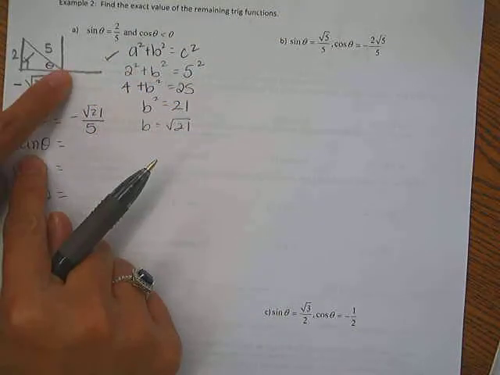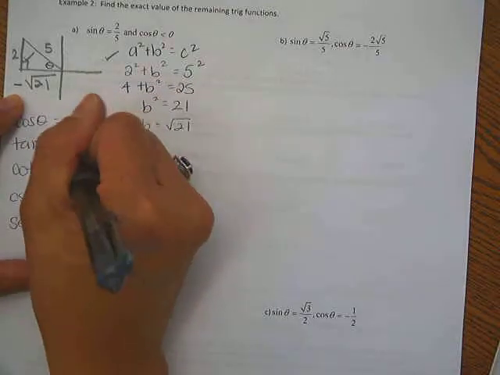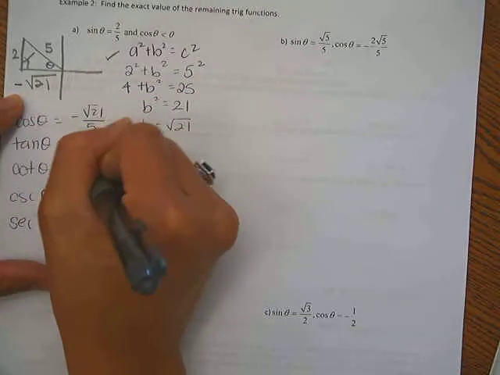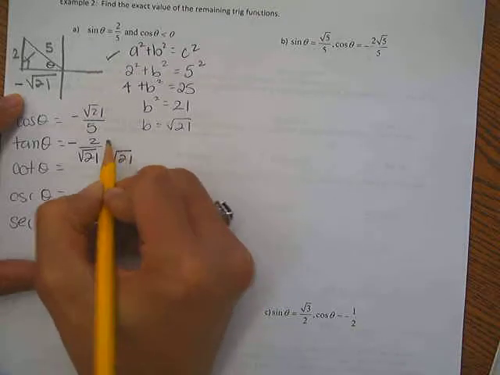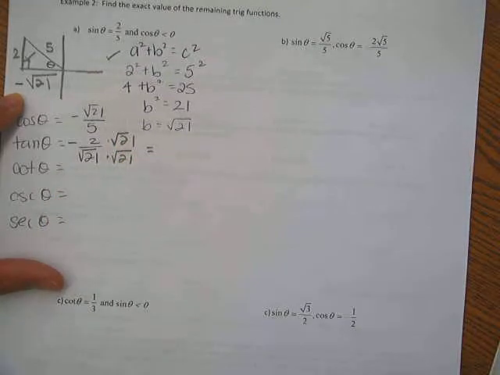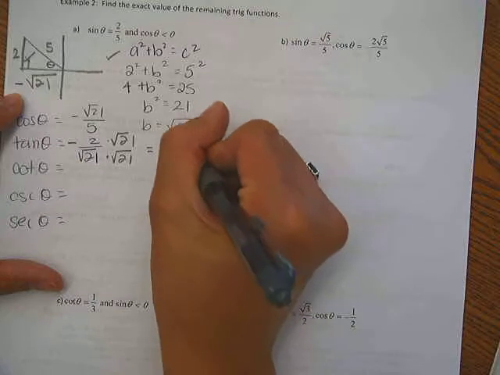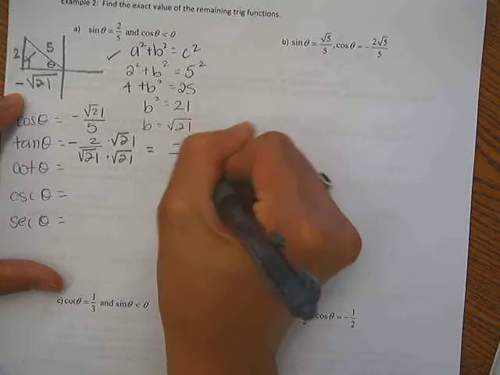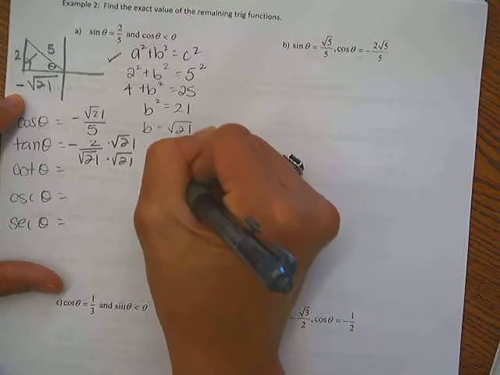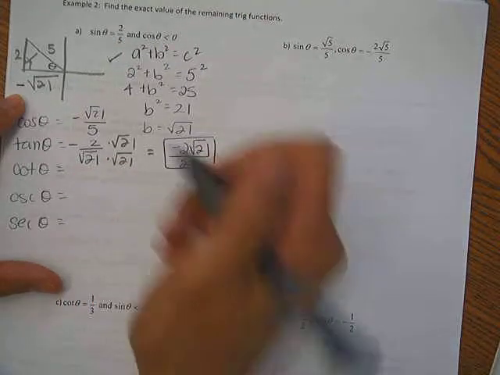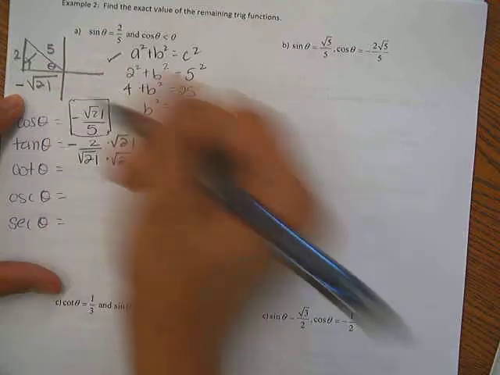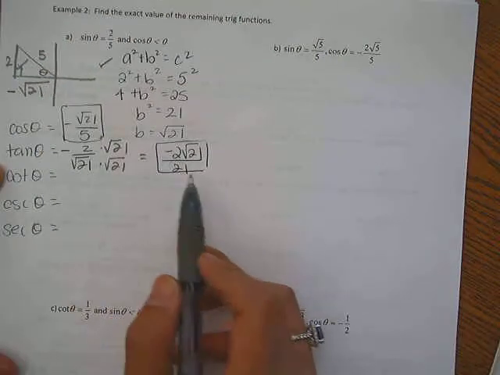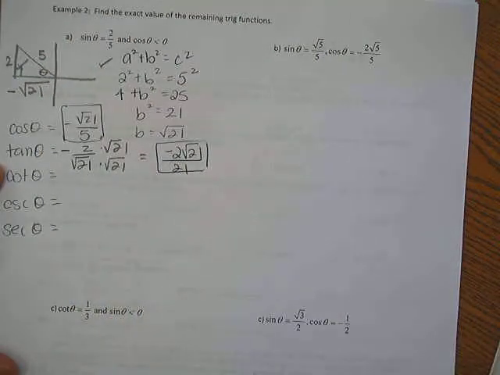Tangent of theta is going to be opposite over adjacent, so negative 2 over rad 21. You're going to rationalize this by multiplying top and bottom by rad 21. So my final answer is going to be negative 2 times rad 21 all over 21. I'm going to box that up because I have some work here, so I want to make sure this is clear for my teacher to know that, hey, this is actually the final answer.